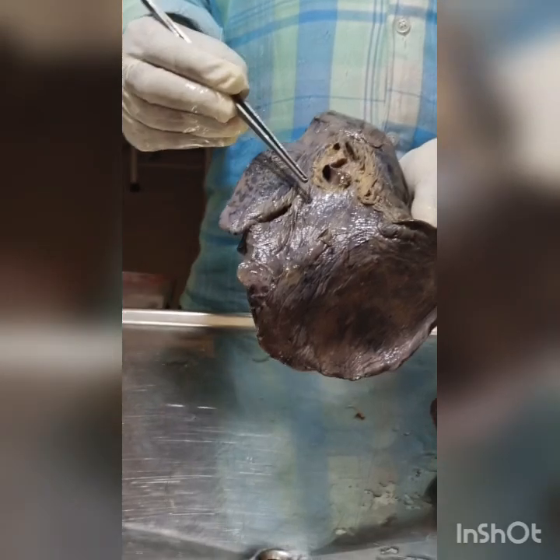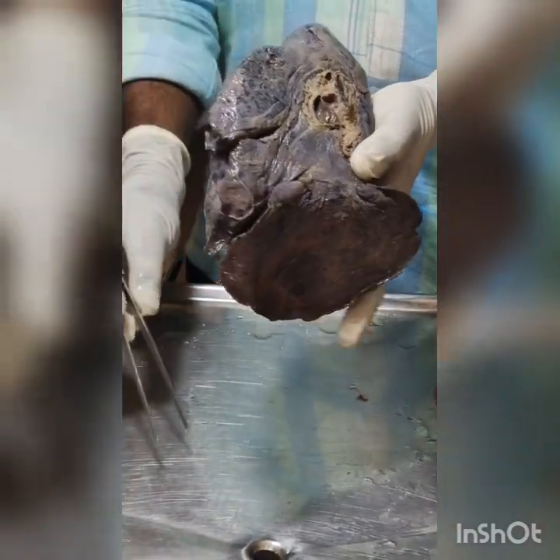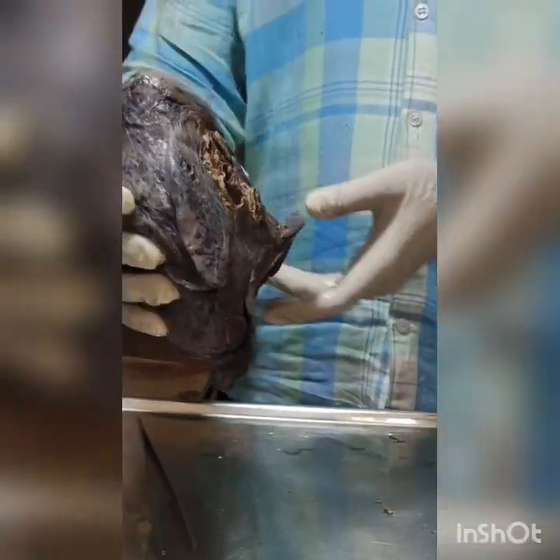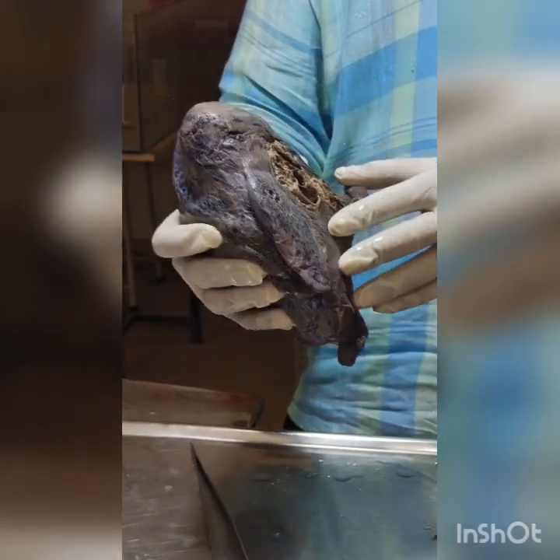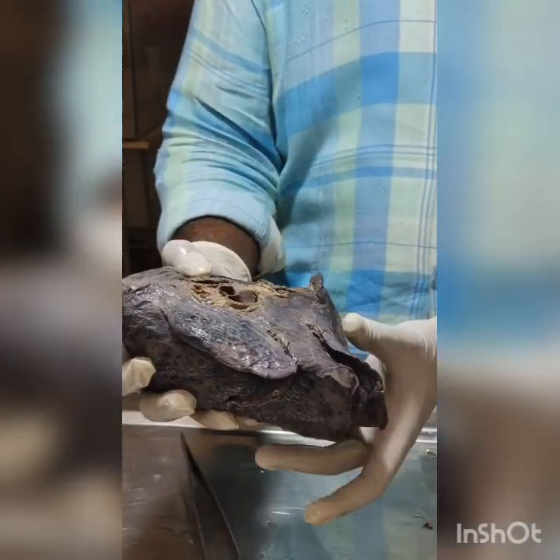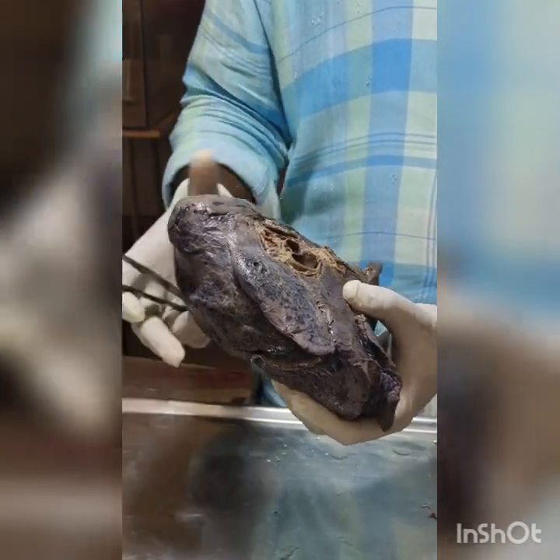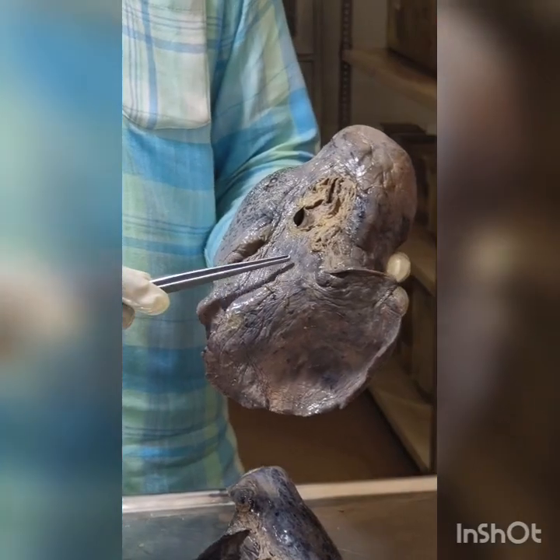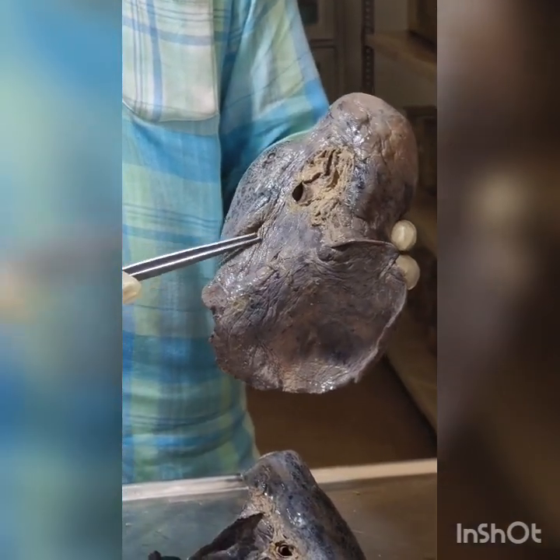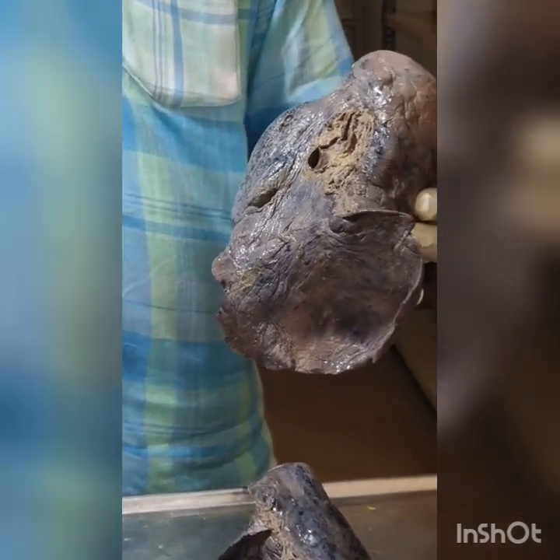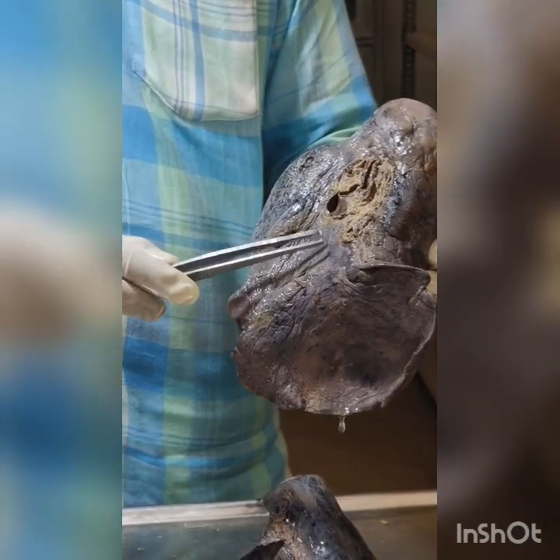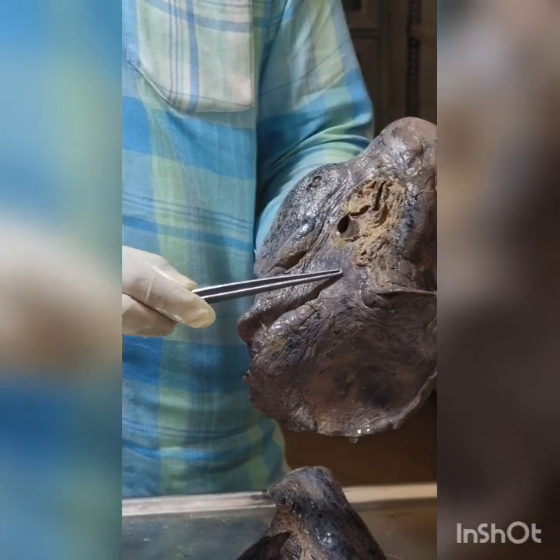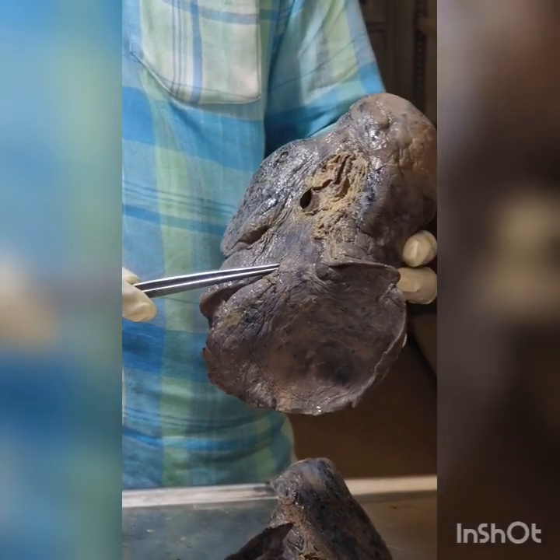Next, going to the relations of the mediastinal surface of the right lung. Holding it in the anatomical position, this is the anterior border and here we have the mediastinal surface. Anteriorly, we have the right atrium.